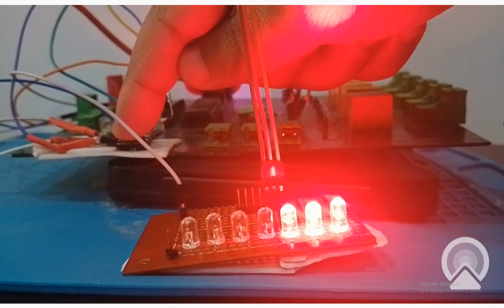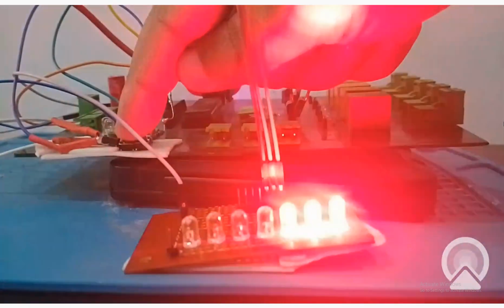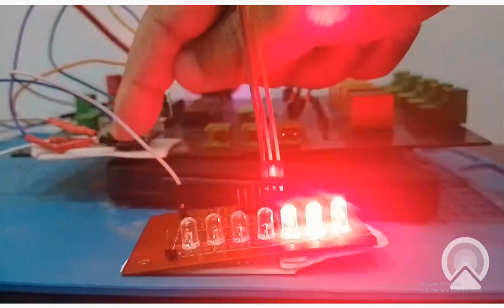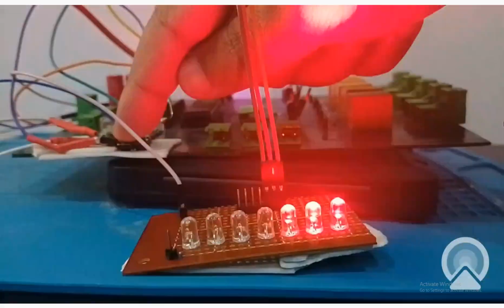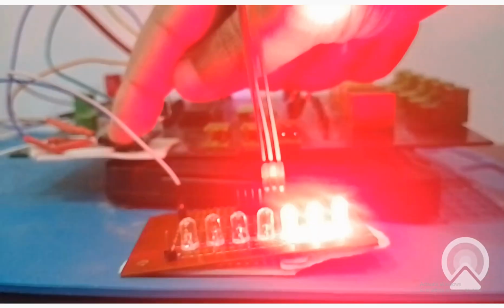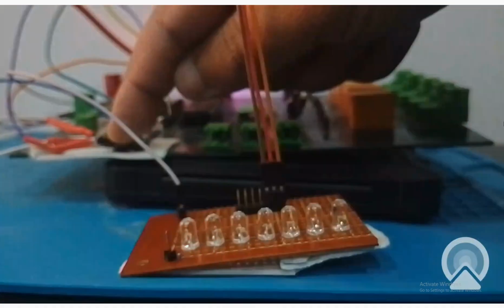Now we increase the delay time. So I press the button, see the delay value has increased. Now I press it further, it has increased more. I press it, it will keep on increasing. I will release it wherever it seems fine. Now see, I release it here.